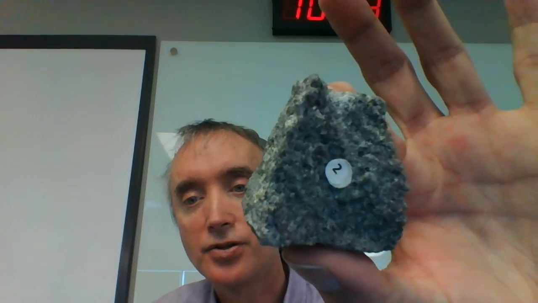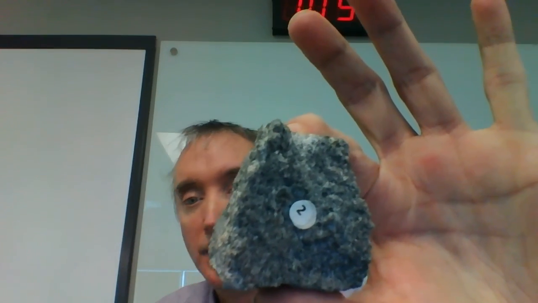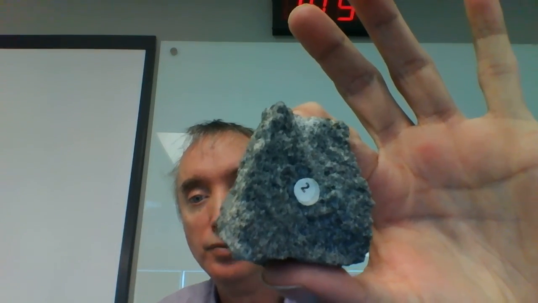The dark colored speckles are going to be plagioclase and orthoclase. This one is plagioclase, sample number 2, and sample number 3 is the orthoclase.